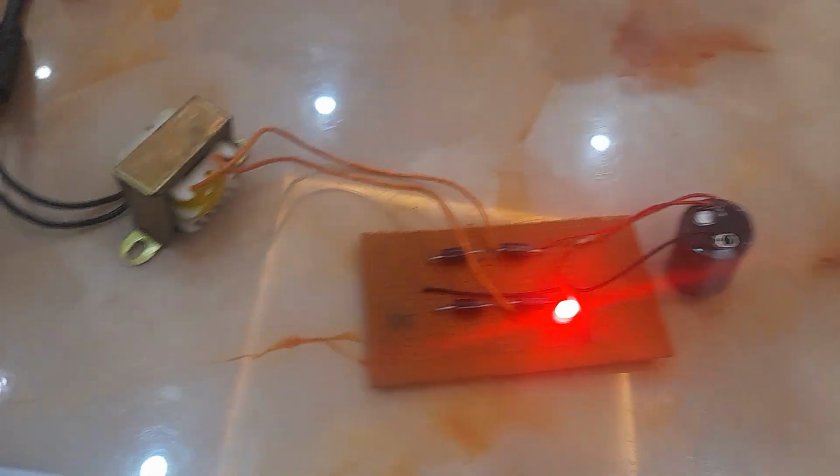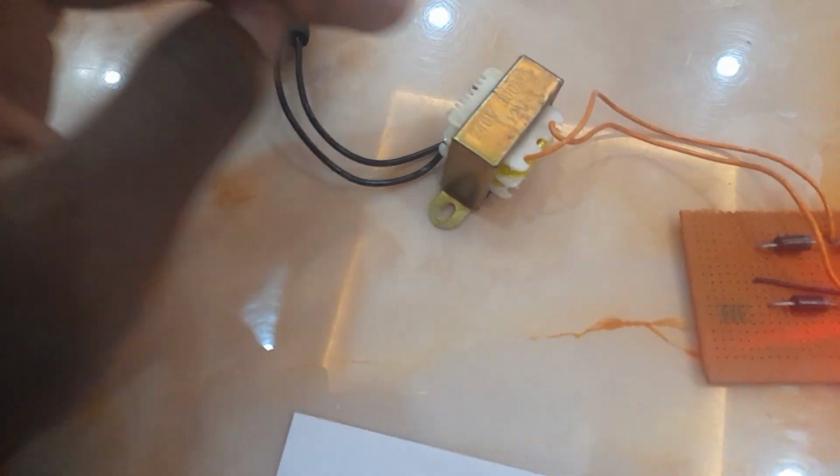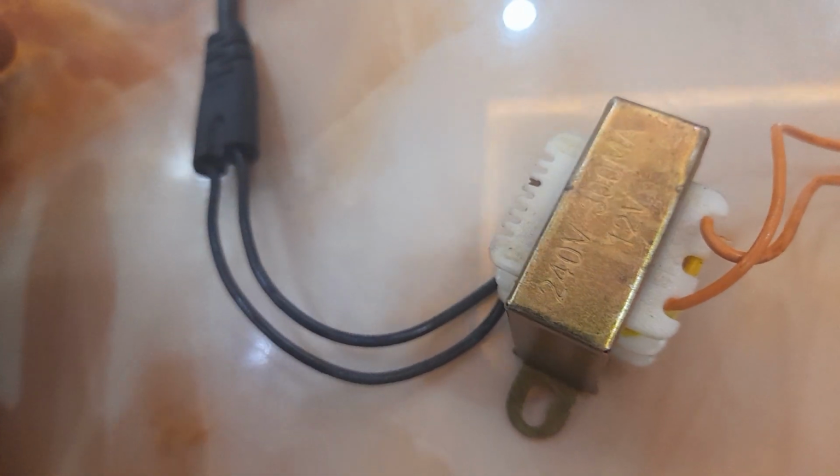Okay, so this is it. This is the AC power source. Then here we have the transformer, a 12 volt transformer. Let me try to zoom in on this. It steps down to 12 volts.